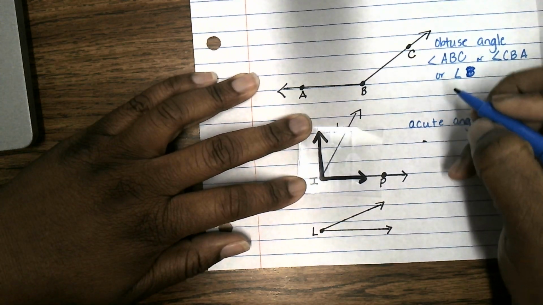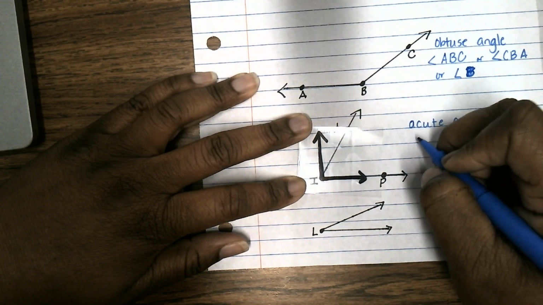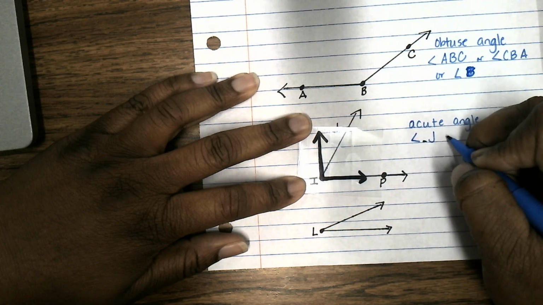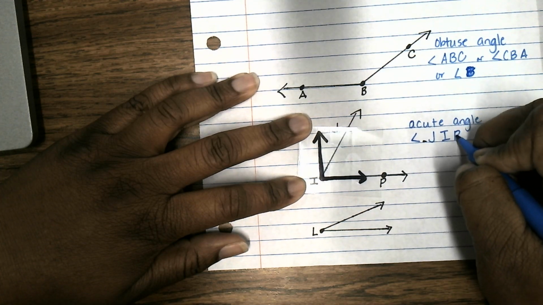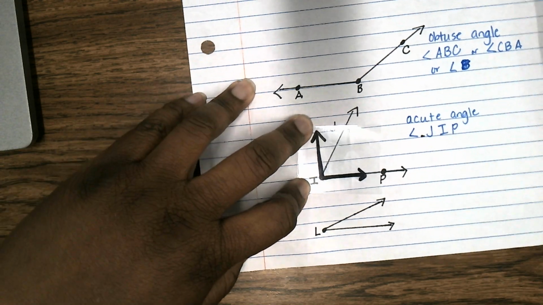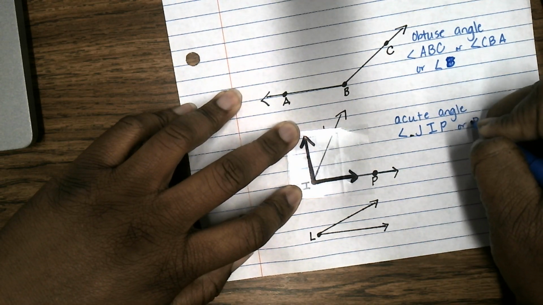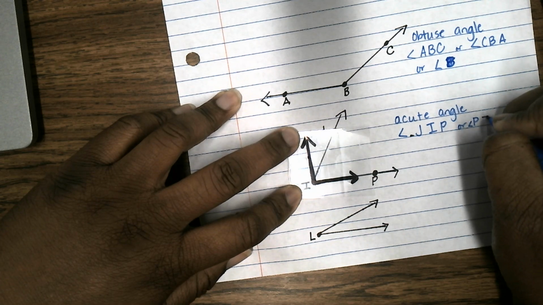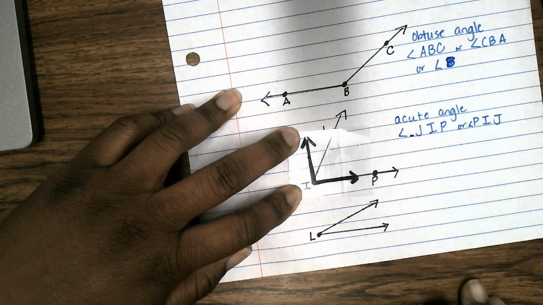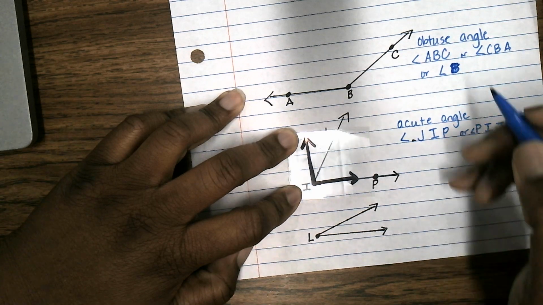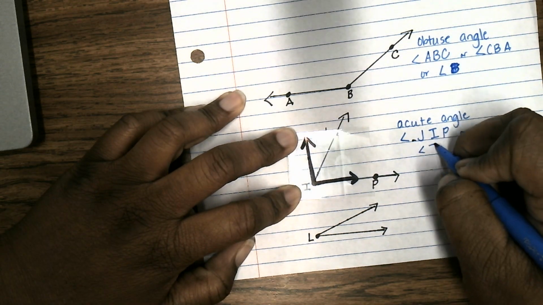And you would name it based on the letter choices. So this will be angle JIP. Or angle PIJ. Or angle I.